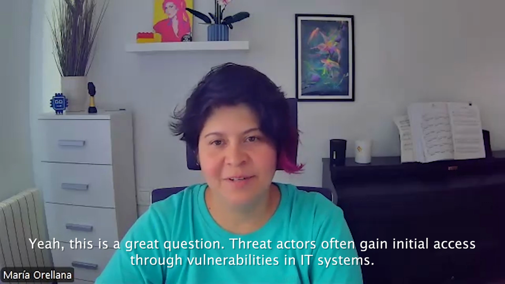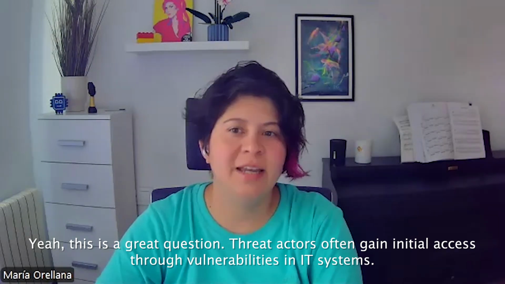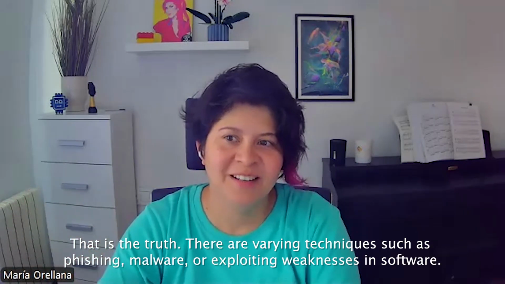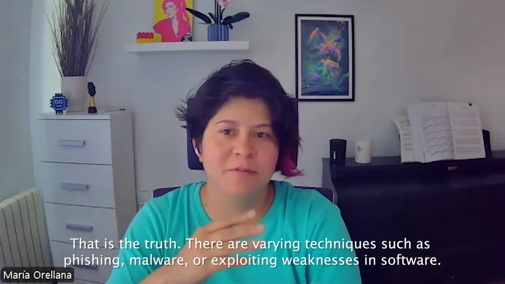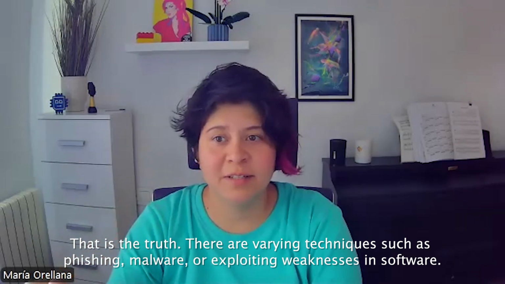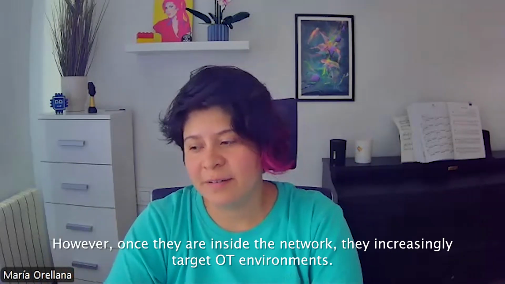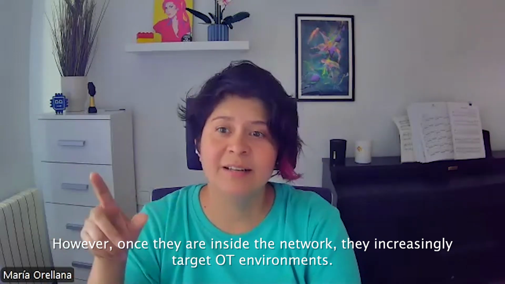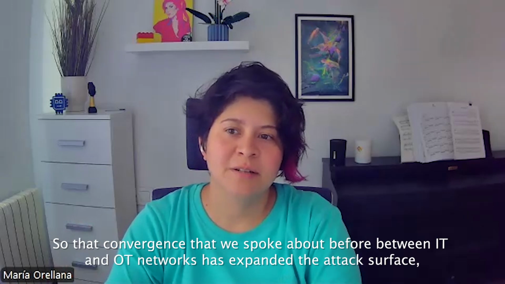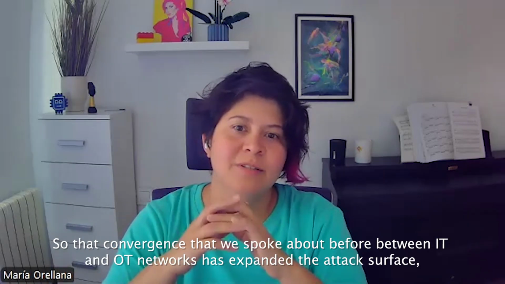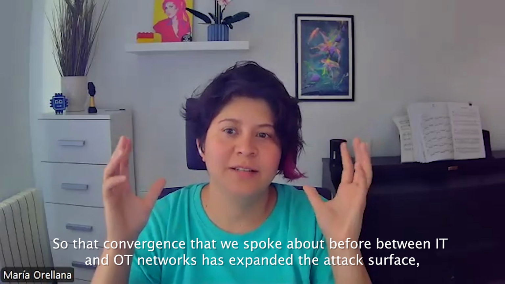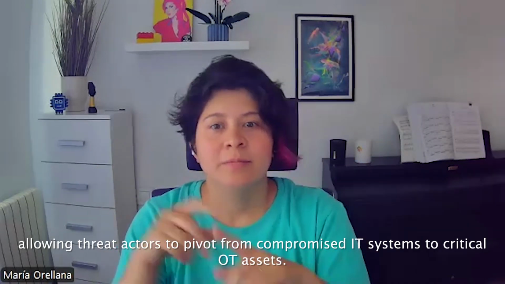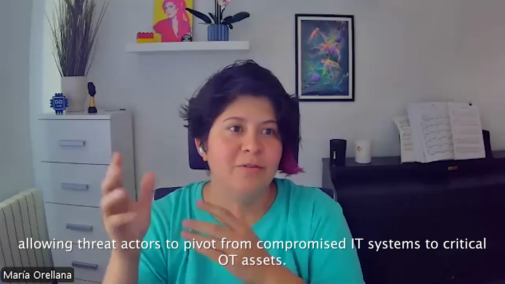Yeah, this is a great question. Threat actors often gain initial access through vulnerabilities in IT systems. That is the truth, leveraging techniques such as phishing, malware, or exploiting weaknesses in software. However, once they are inside the network, they increasingly target OT environments. So that convergence that we spoke about before between IT and OT networks has expanded the attack surface, allowing threat actors to pivot from a compromised IT system to critical OT assets.